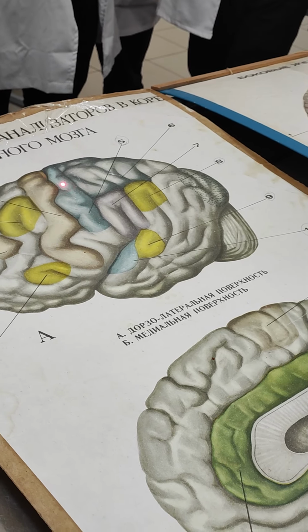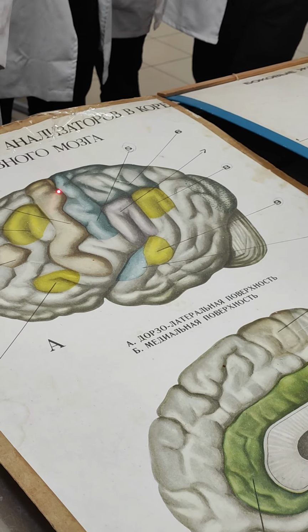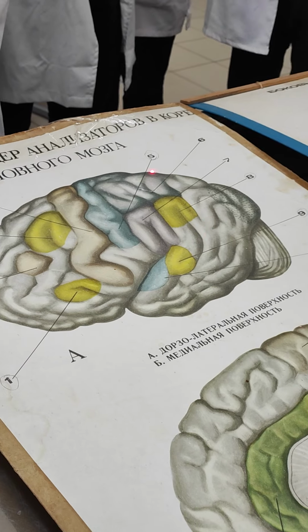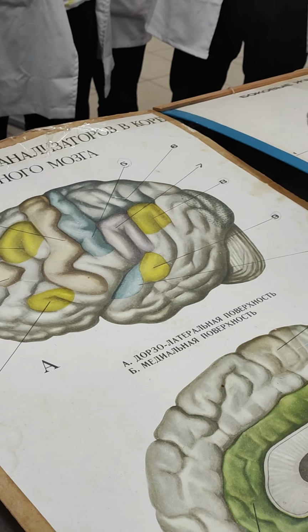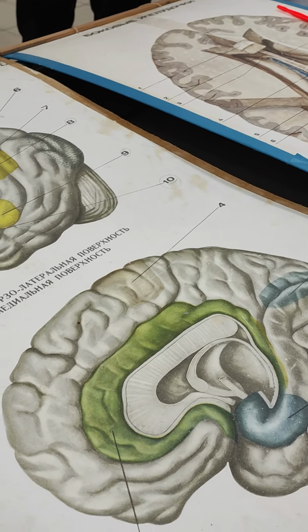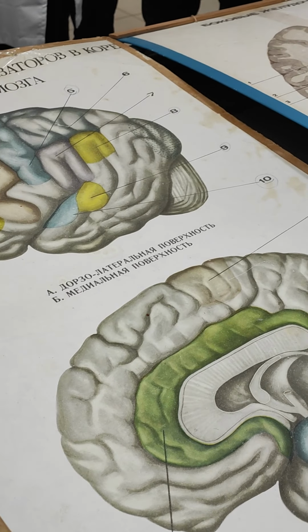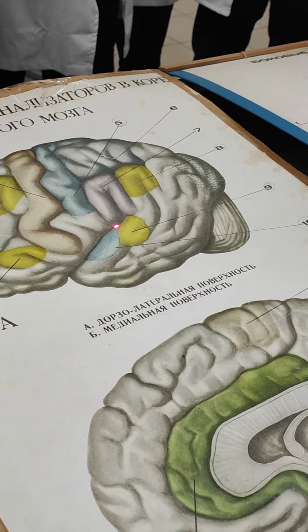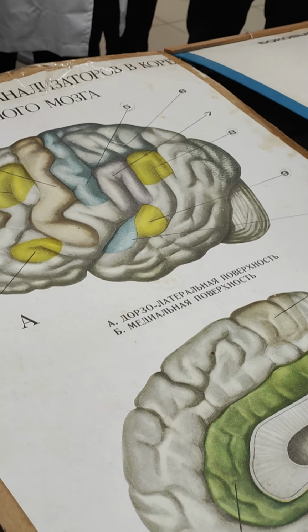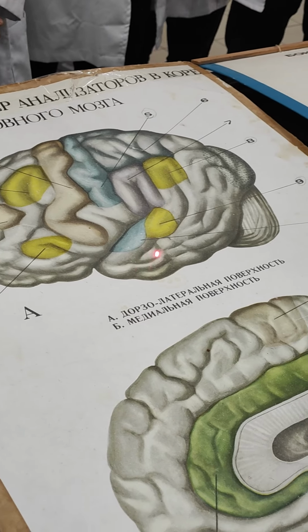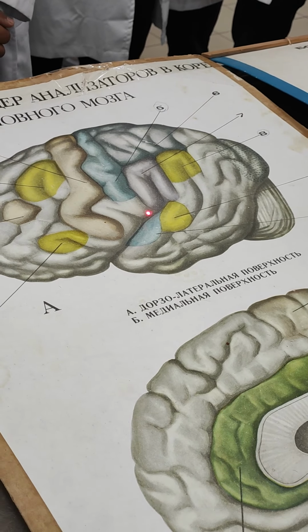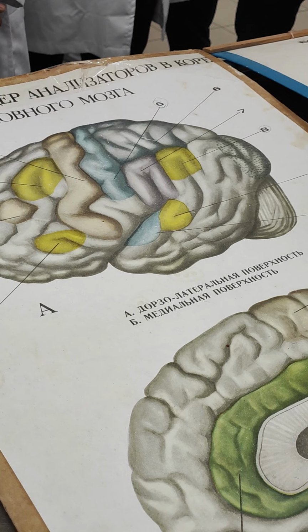And on that picture you can see the frontal lobe, parietal lobe, the temporal one, and occipital one. And here is invisible the insula. Insula located in the deepness of lateral fissure. It's surrounded by the frontal, parietal, and temporal lobes, and this margin called operculum.